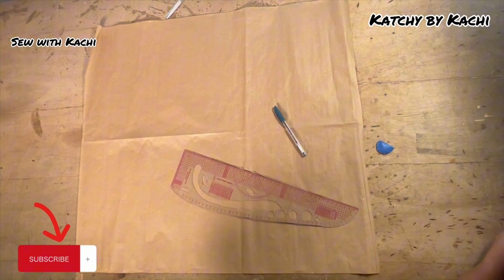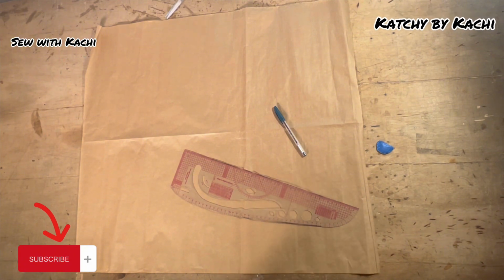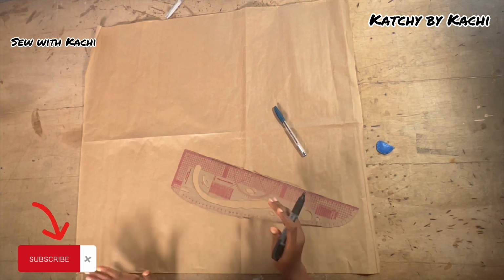Today we'll be working on how to draft a bustier, otherwise known as a breast cup.